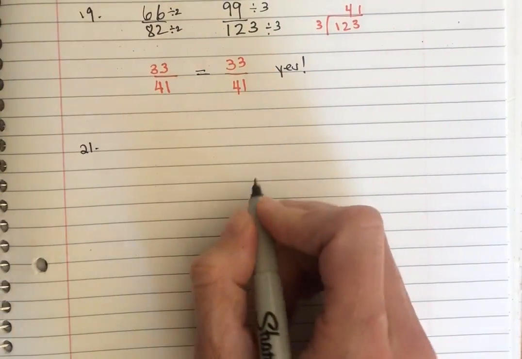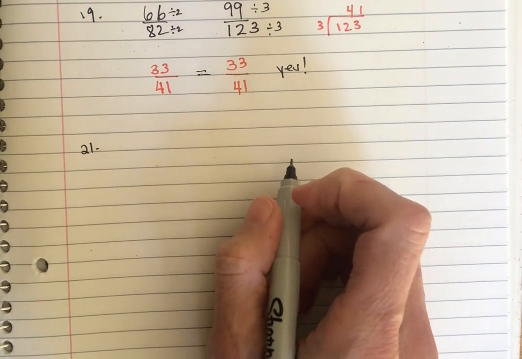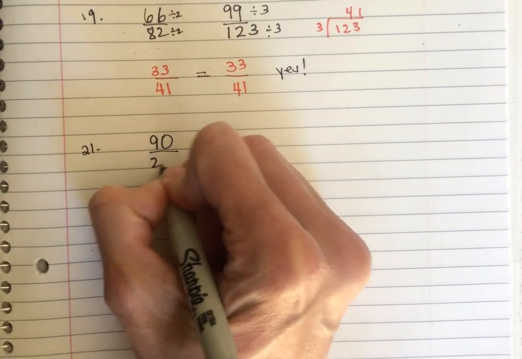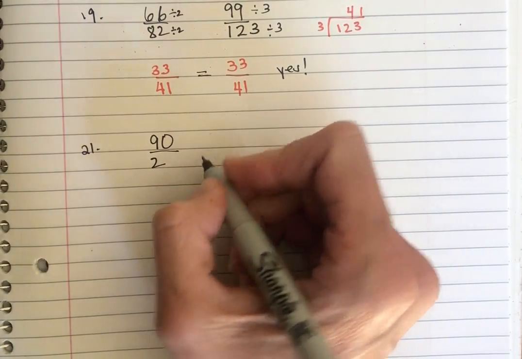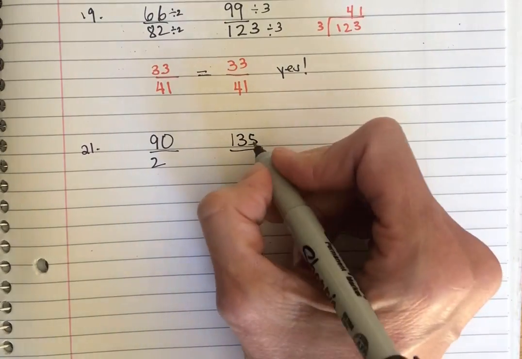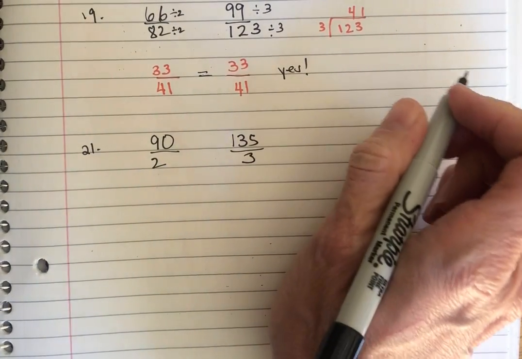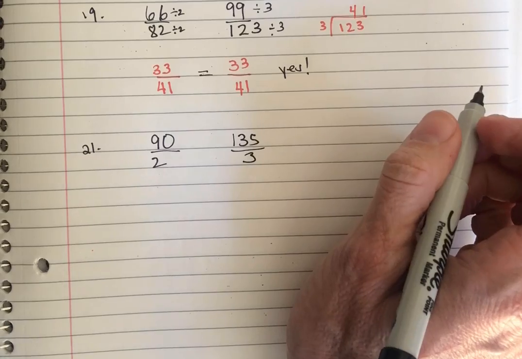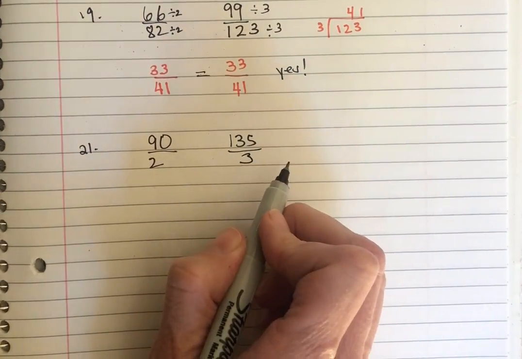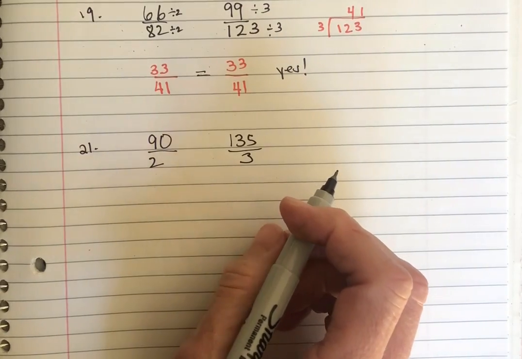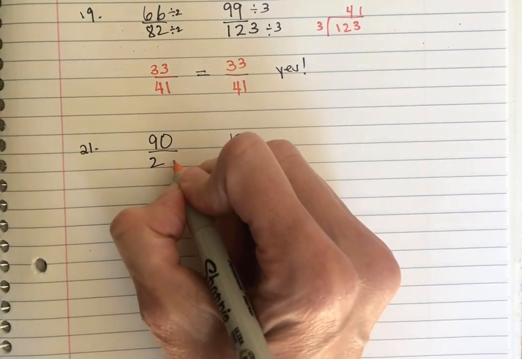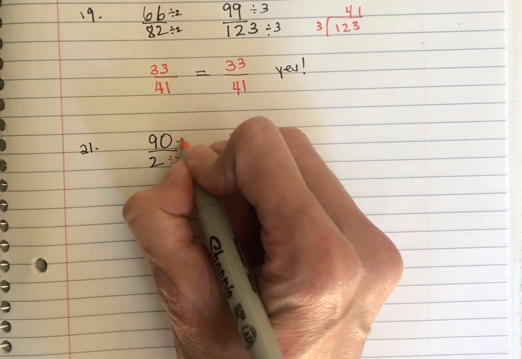21. You can do 90 sit-ups in 2 minutes. Your friend can do 135 sit-ups in 3 minutes. Do these rates form a proportion? So we need to prove if these are equal or not. We can't compare because they have different denominators. So I'm just going to reduce them to see if they're equal.